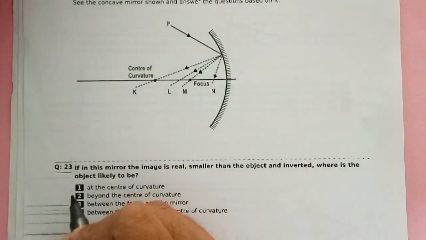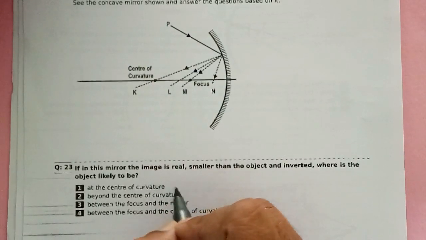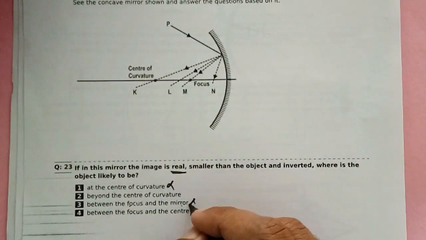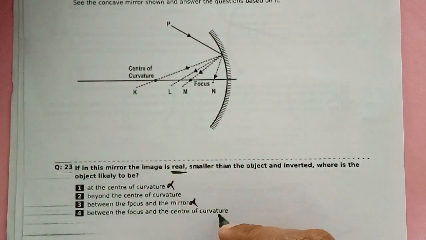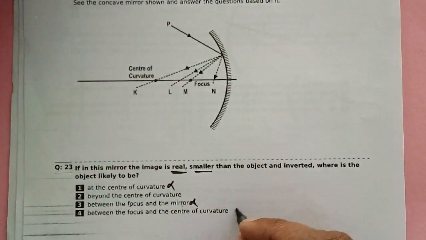So beyond C is the correct answer, and let us check all other answers here. When you keep the object at C, image is also at C but same size. Incorrect. Between F and mirror you will have virtual image. Here we are being asked real image. Incorrect. Between focus and center of curvature, the image would be larger. Here the image should be smaller. So we have 2.